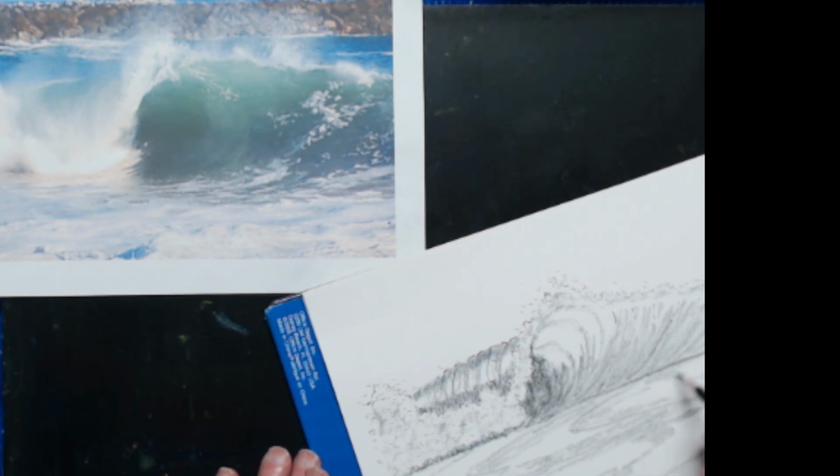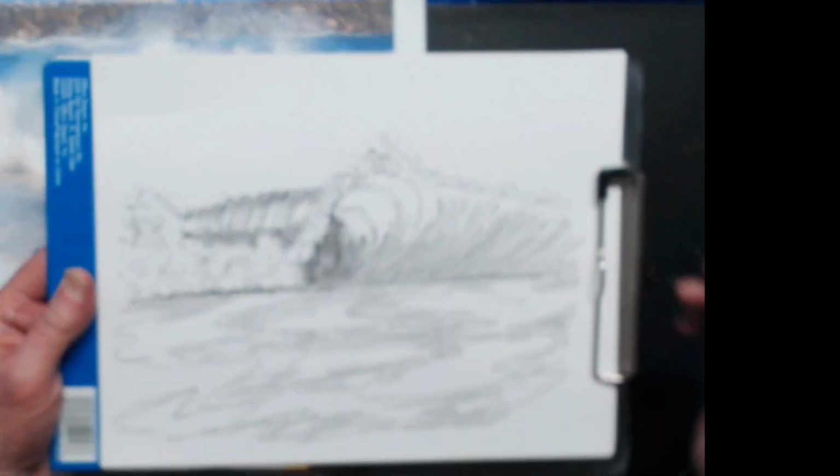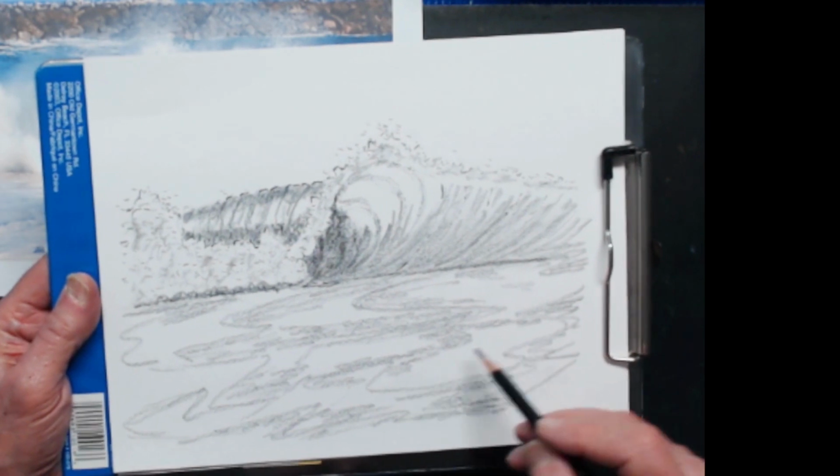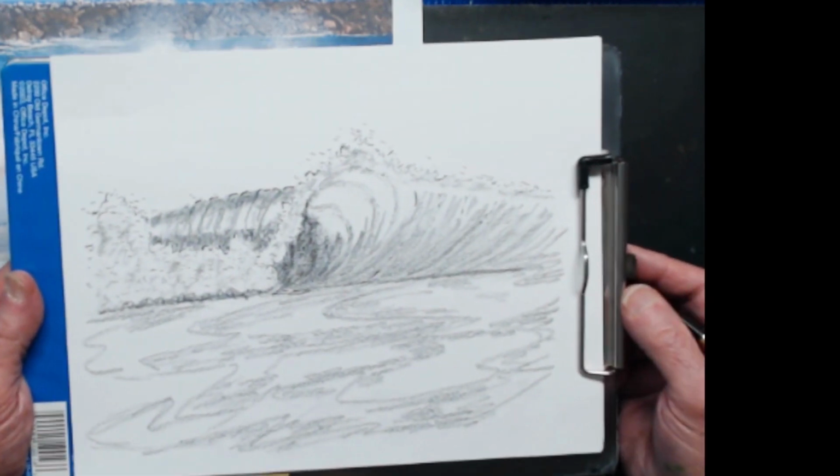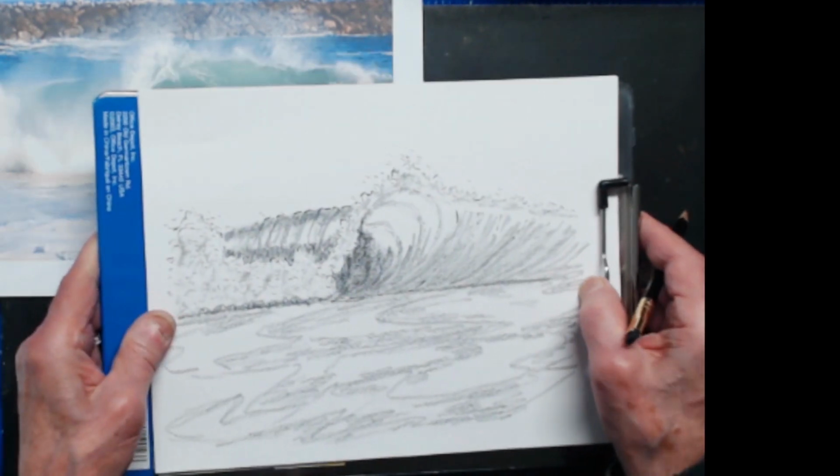So we can put a little bit of shading in there. So the water is moving down here, coming forward. Okay. So I think that does it.